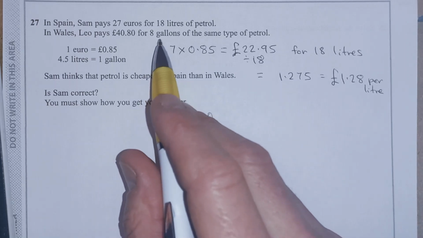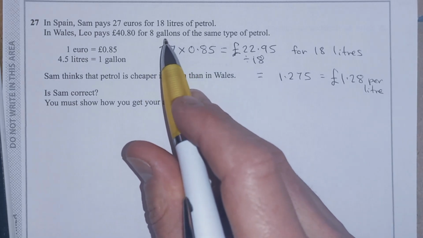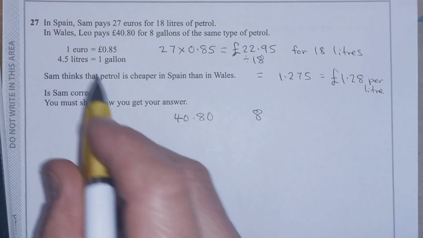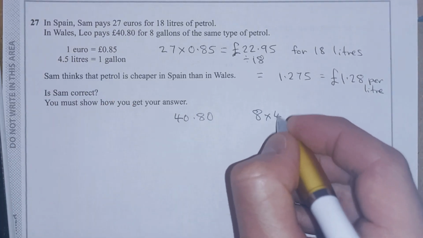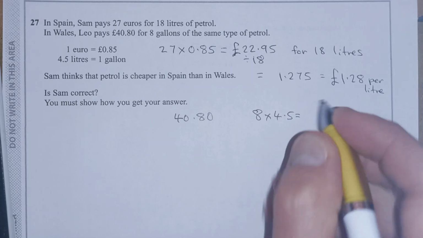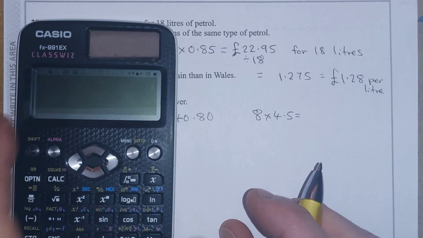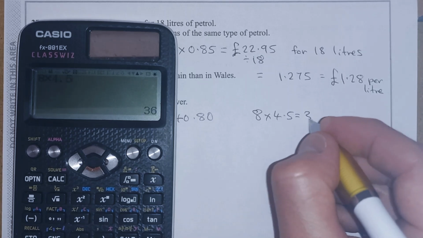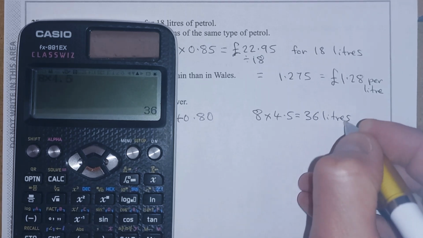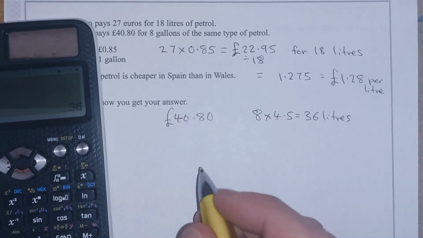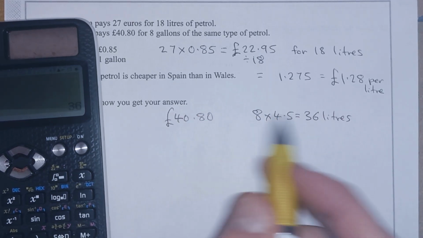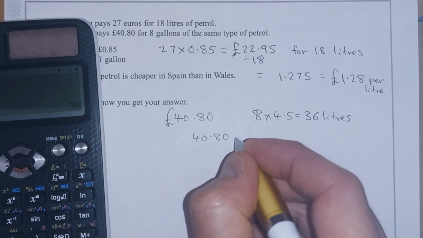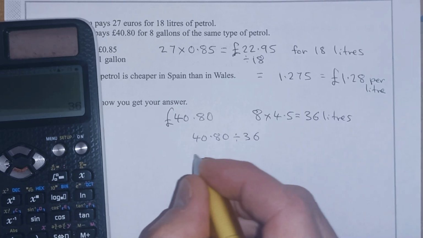And what we can do is say, well, we've got 8 gallons. There's 4.5 litres in a gallon, so 8 times 4.5. That's going to tell us how many litres we've got. So 36 litres, and that's how much it costs. So now we can use these two values to work out the price per litre. So £40.80 divided by 36.